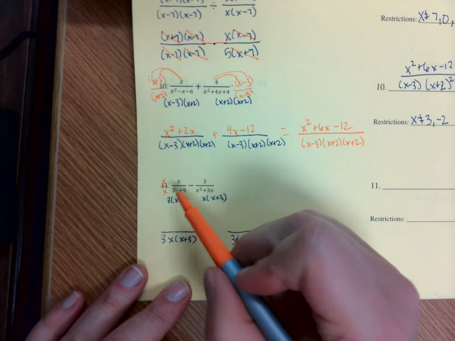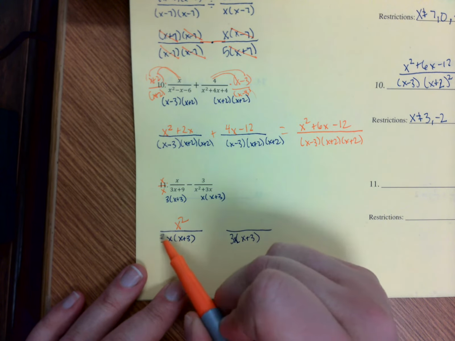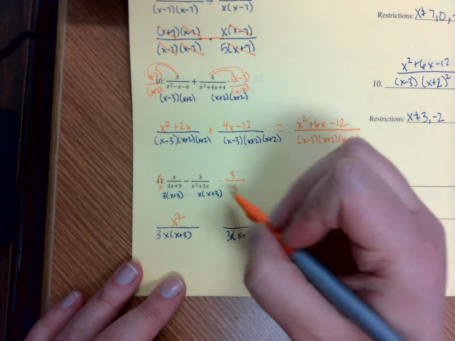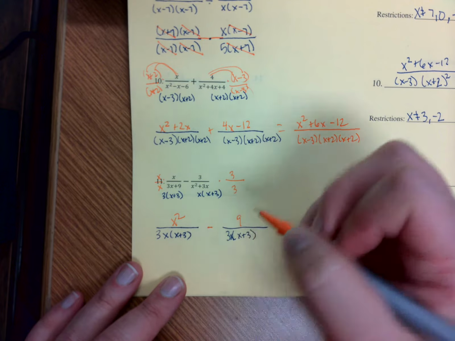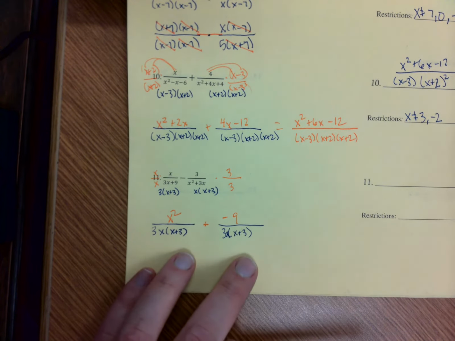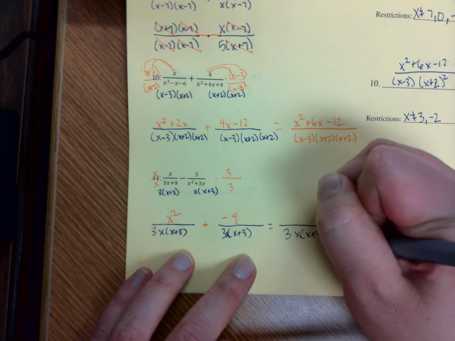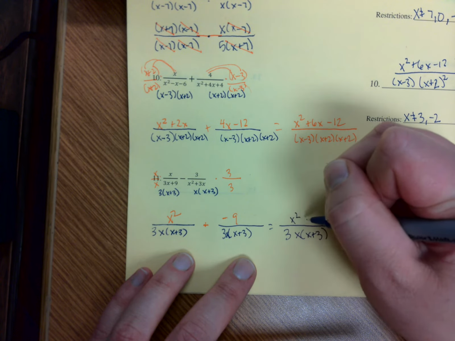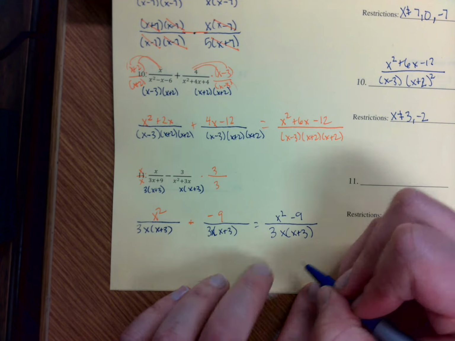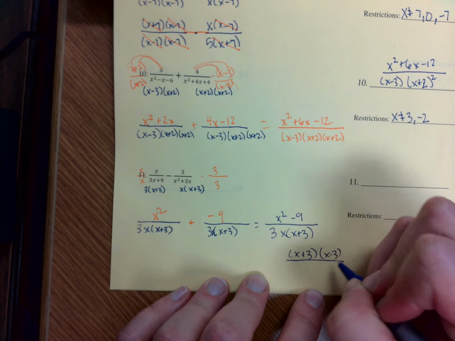So this becomes x times x is x squared. Now, once I multiply it, this looks like the bottom. Here, I'm missing the 3. So I have 3 times 3 is 9. I have the subtraction. You can go plus and then put the negative up here if you want. Now, since they're the same on both top and bottom, 3x, x plus 3, I have x squared minus 9. I can factor this. This can factor to be x plus 3, x minus 3.